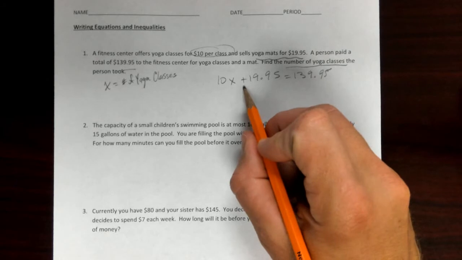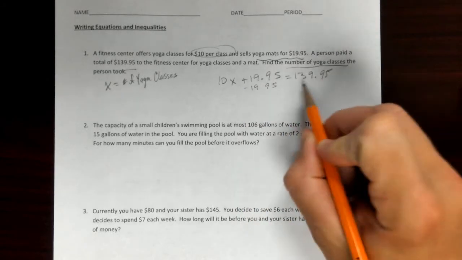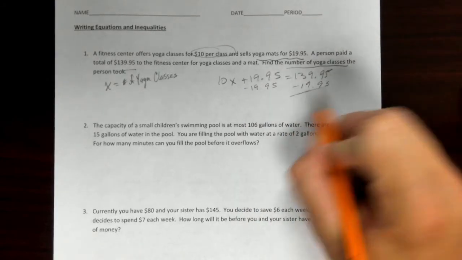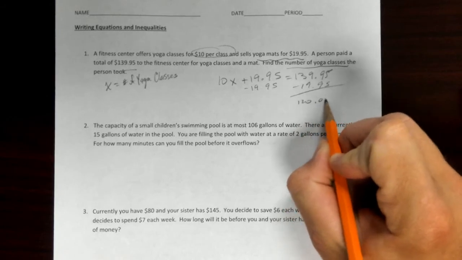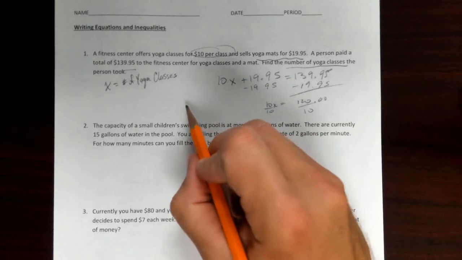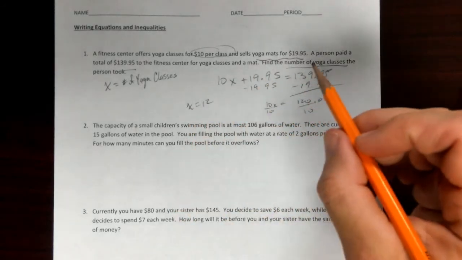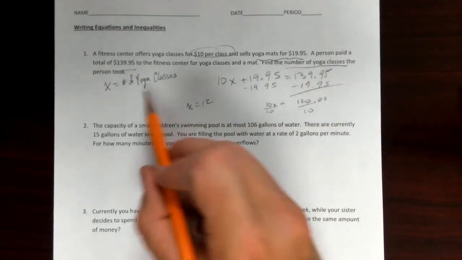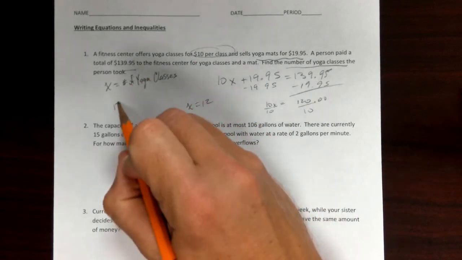So first thing I need to do is subtract this $19.95. 120 is equal to 10X. Last step, divide by 10. You get X equals 12. Okay, so what does that mean? It means that you took 12 yoga classes.